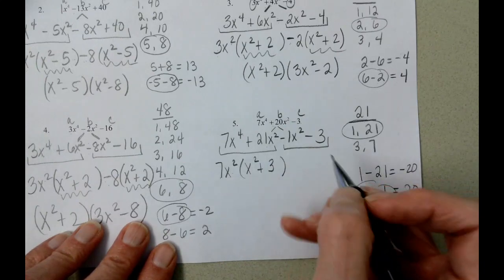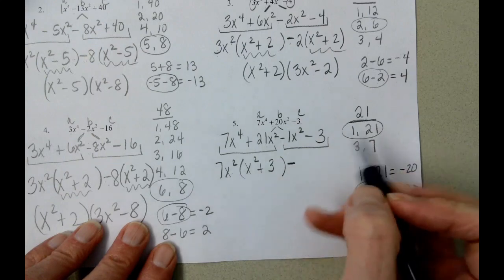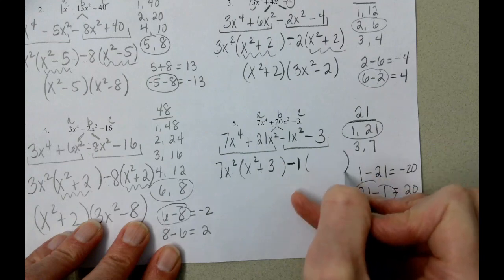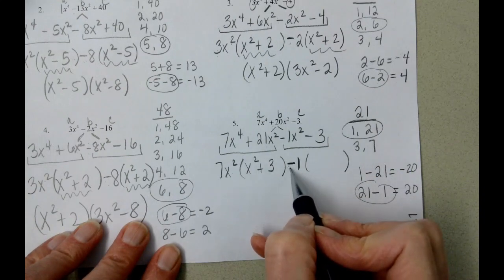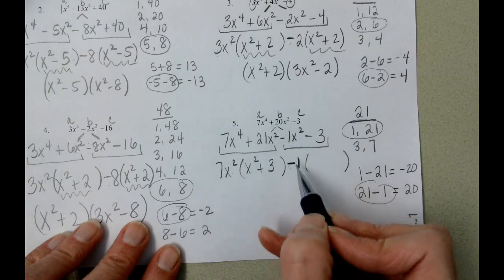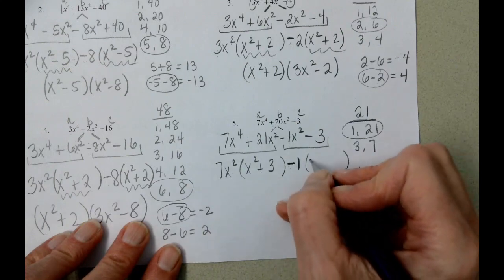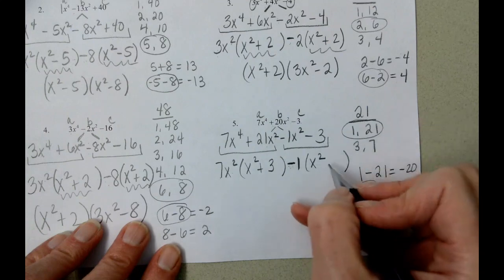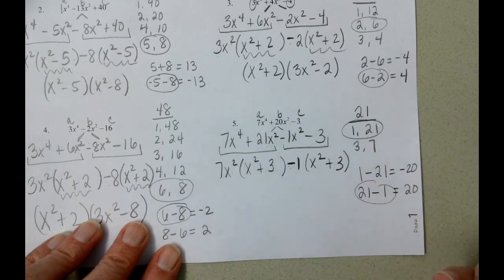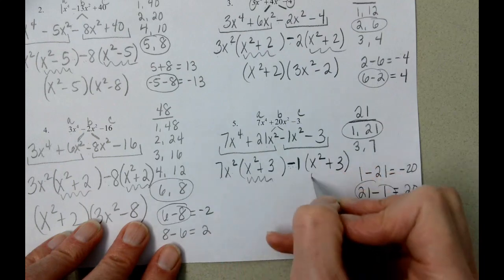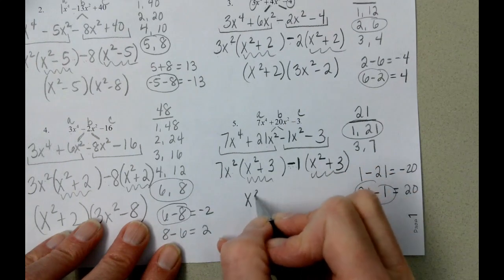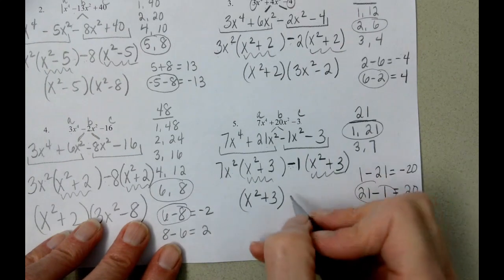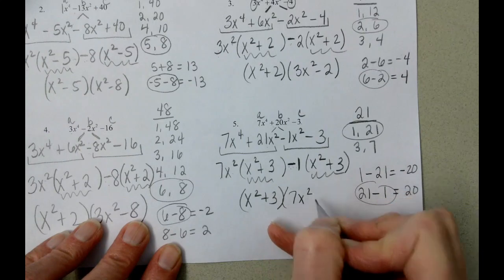Be careful over here. The biggest number that divides into 1 and 3 is 1. But the reason that I say be careful is because of this negative right here. Negative 1 divided by negative 1 is positive 1 x squared. Negative 3 divided by negative 1 is positive 3. And now we can finish this problem with x squared plus 3, the same value in each group, and then 7x squared minus 1.